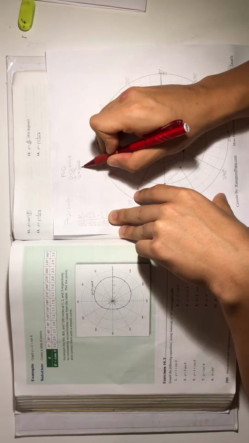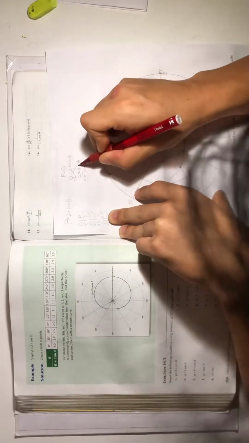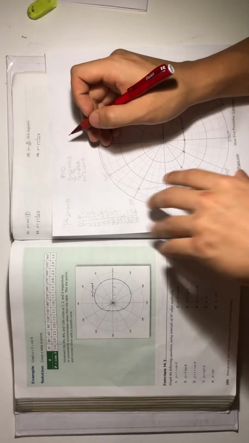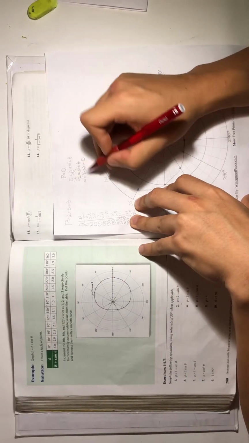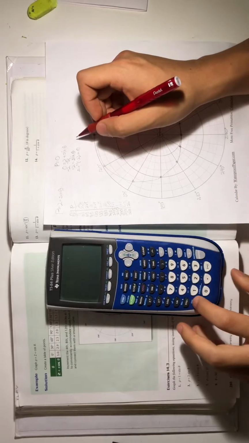Then we would do sine inverse of -2, so that we move the sine to the other side. It would be sine inverse of -2 equals theta. So basically, this would be our end result for theta.